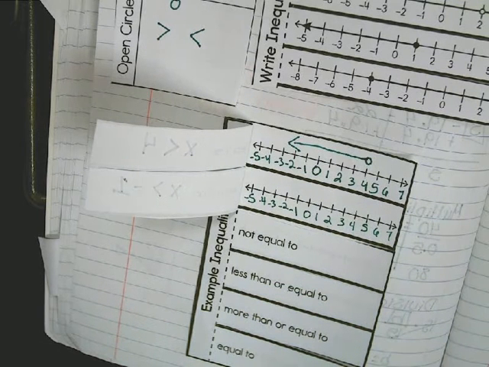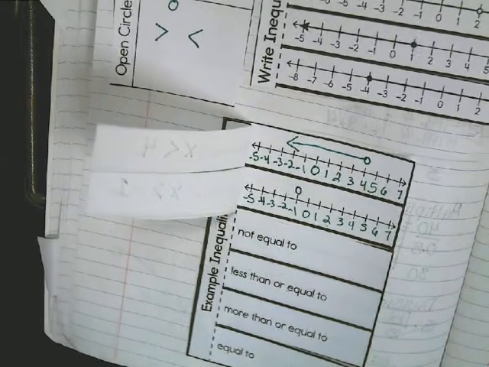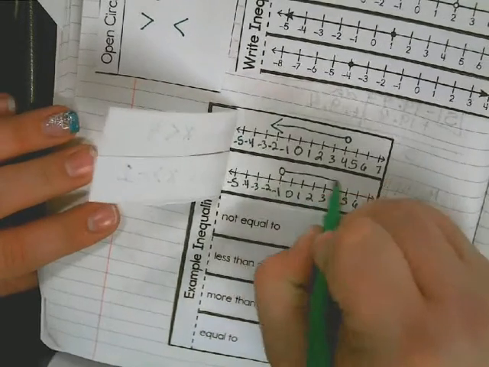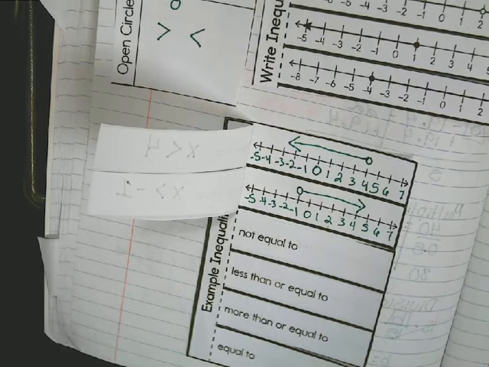So x is greater than -1. Is it going to be an open or a closed circle? Open circle at -1. Which direction am I going to draw my arrow? To the right. Whatever number it tells you, you'll do an open or a closed circle at that, and then you have to figure out which way to draw your arrow.